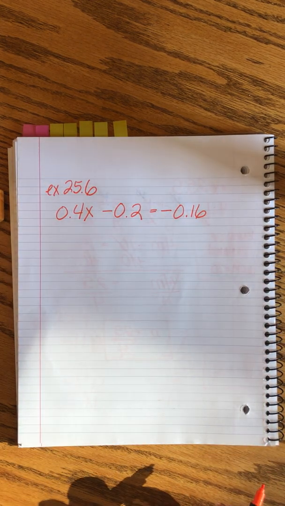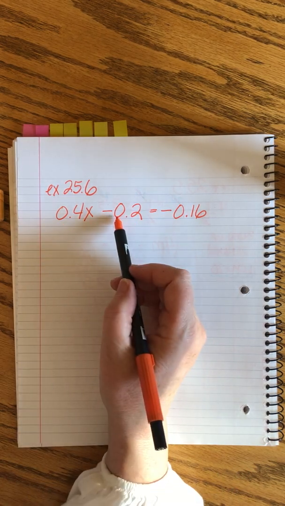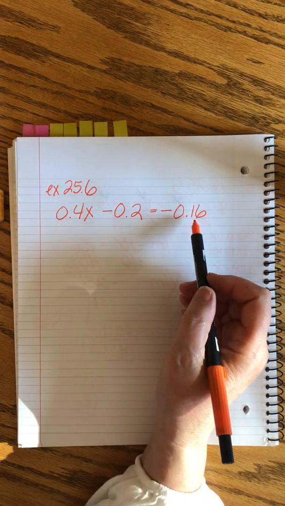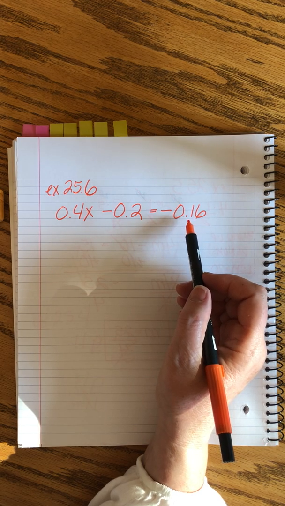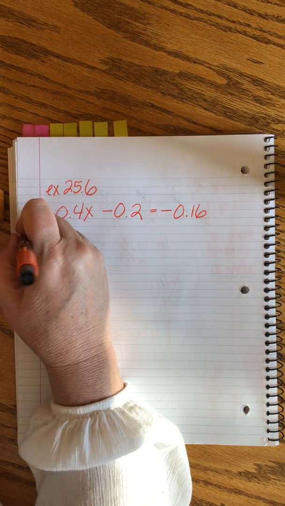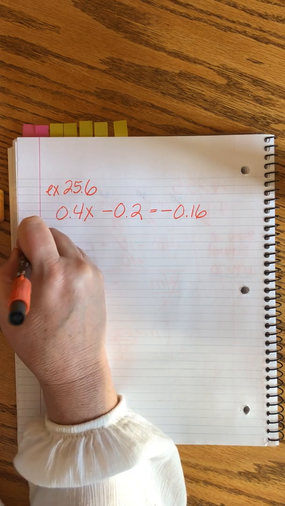All right, notice it does fit the same format: a number times a letter plus or minus another number equals another number. That's the same. What's different is we have decimals, and we don't want decimals, so you know what we're going to do now? Blow up the decimals.